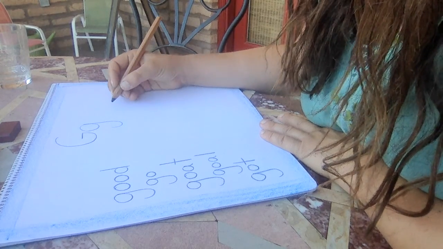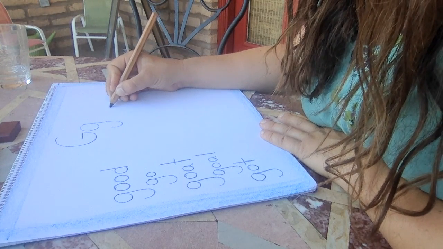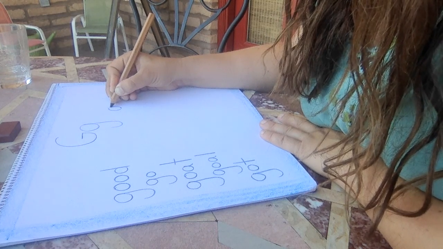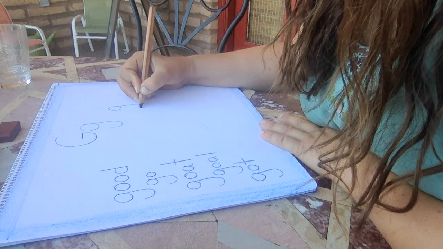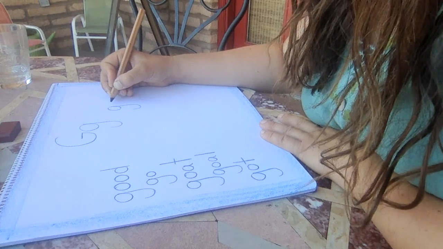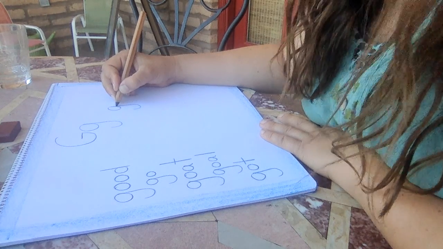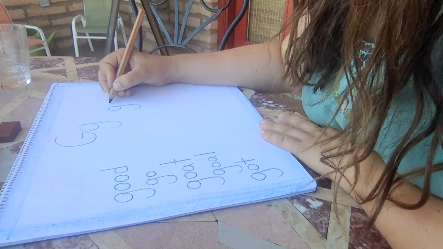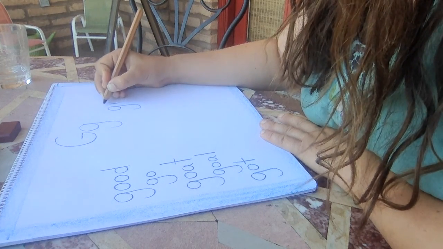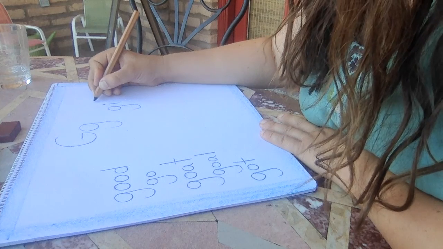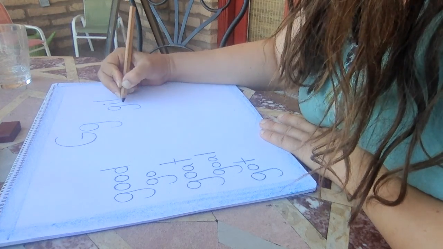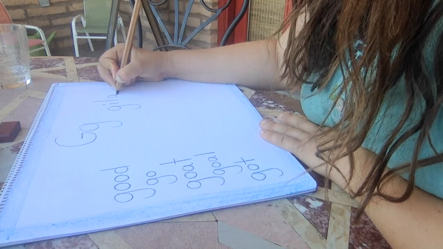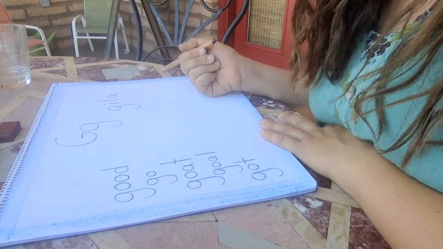And we have our Gila monster to show us an example of that. So we're going to write Gila. We have our g that's making the h sound. Gila.